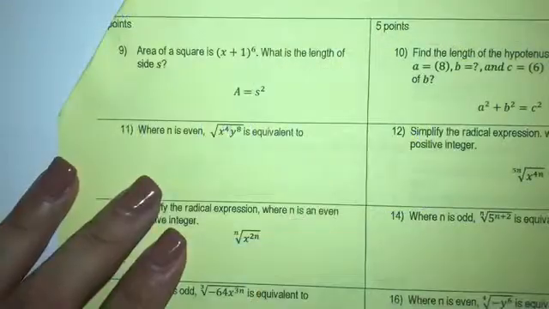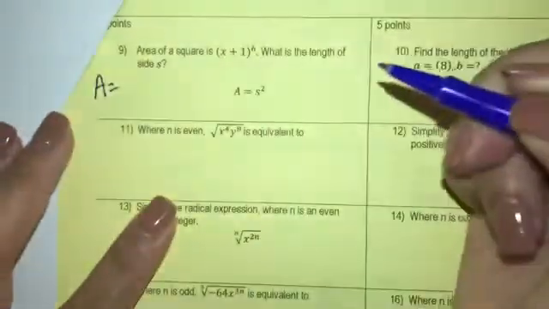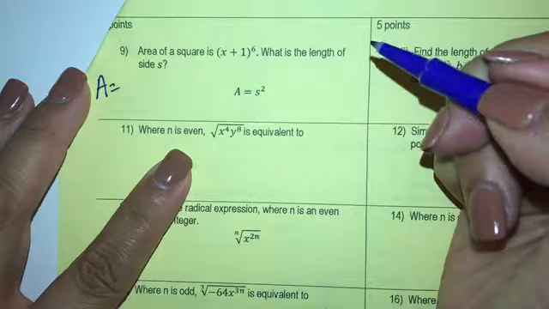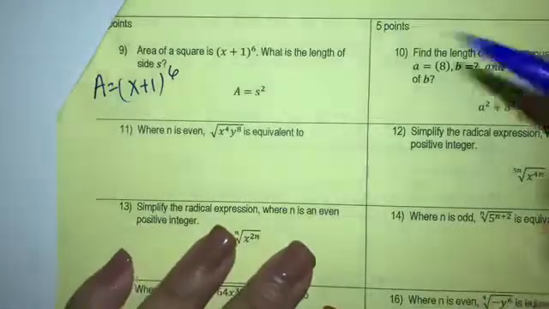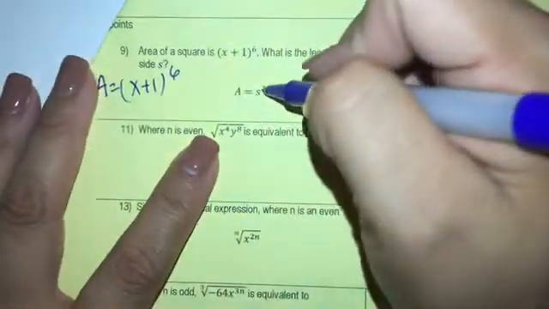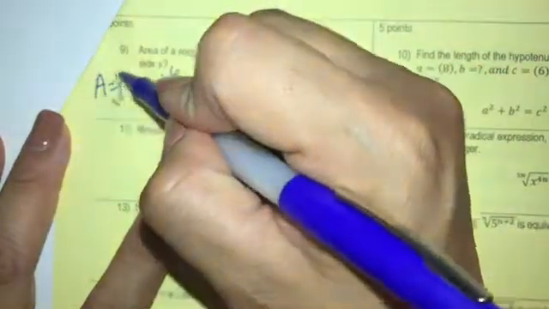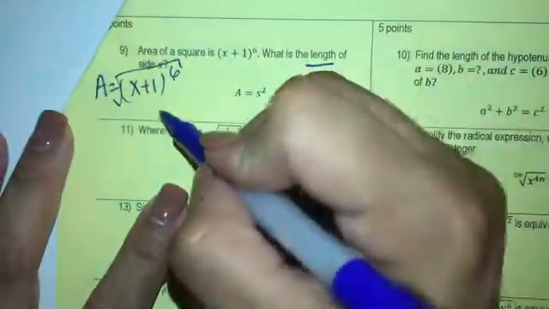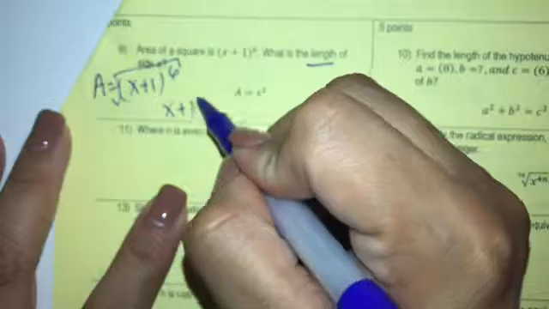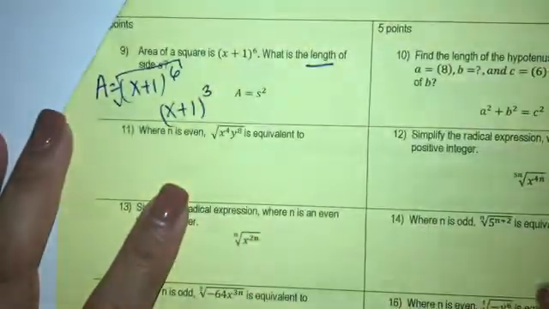Okay, number 9. The area equals x plus 1 to the 6. What is the length of the side? So remember that area is that, so you're going to take the square root of this, and it's going to be x plus 1 to the 3rd.